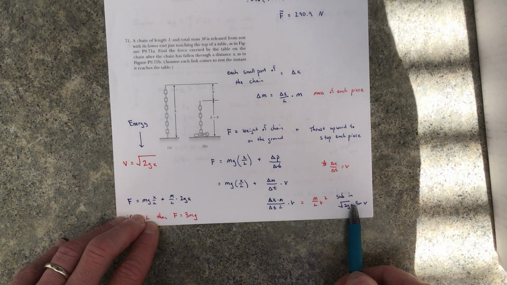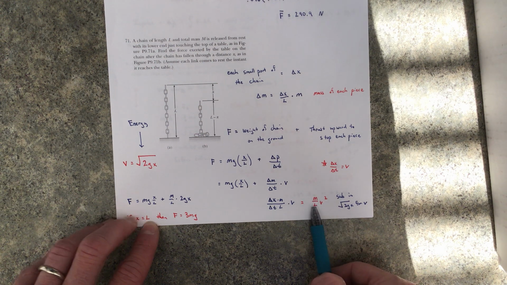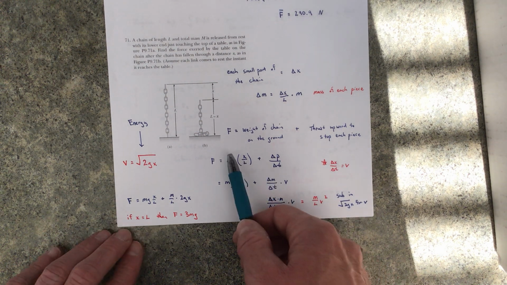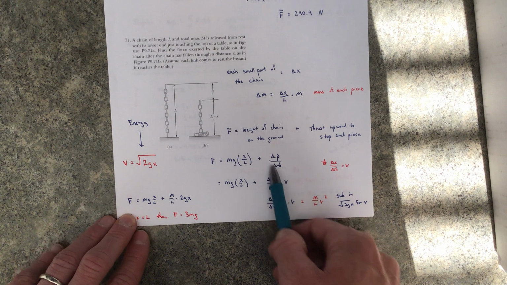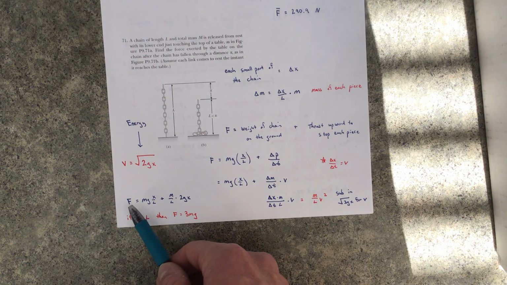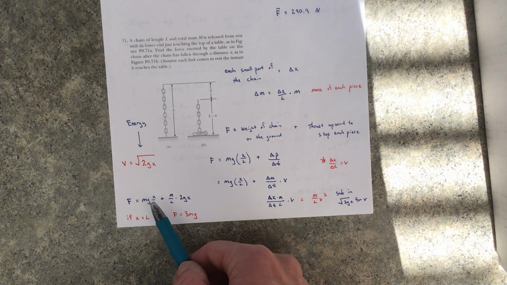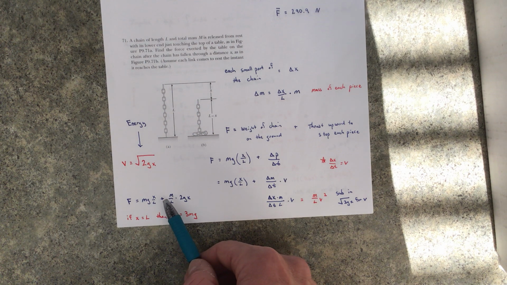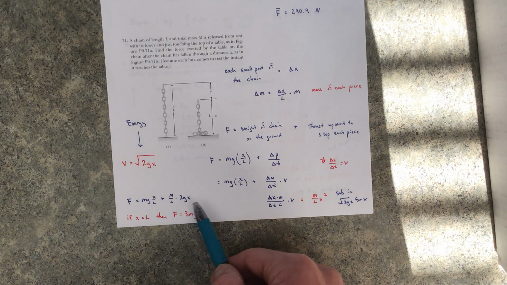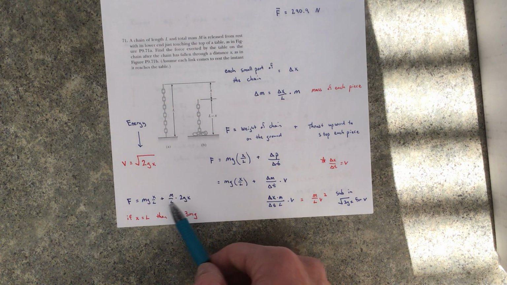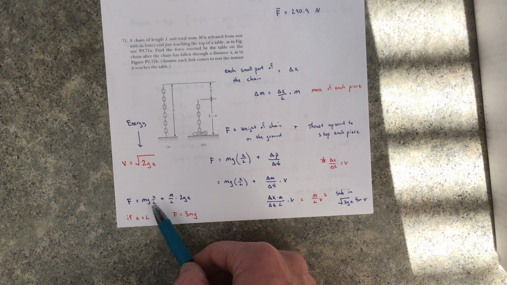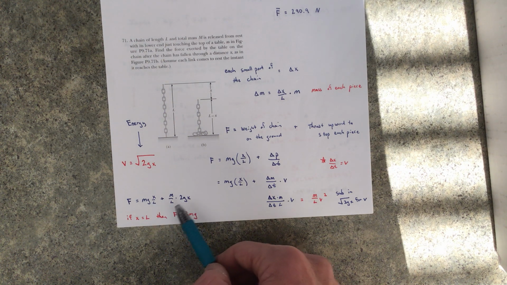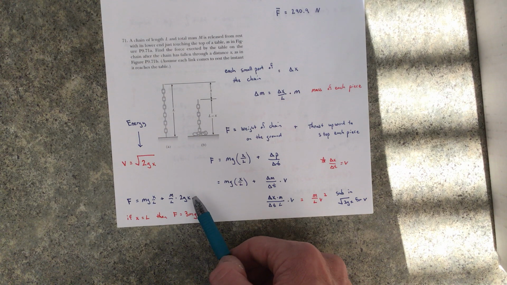Squaring that just becomes 2gx m over L, and then I put that back in here. So the force that the table has to provide is the weight of the chain on the ground plus the thrust. I've rewritten the thrust as a function of x, so this is just a 1 mgx over L plus a 2 mgx over L, and so you get 3 mgx over L.